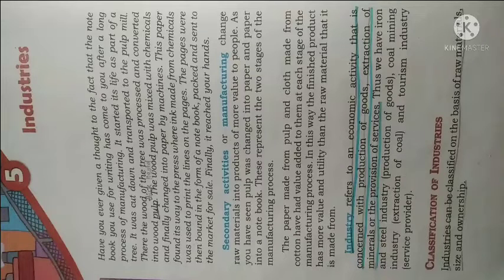For example, a manufacturing industry is a secondary activity. Manufacturing refers to changing raw materials to a product, that is, to a usable form which can be more valuable to people.